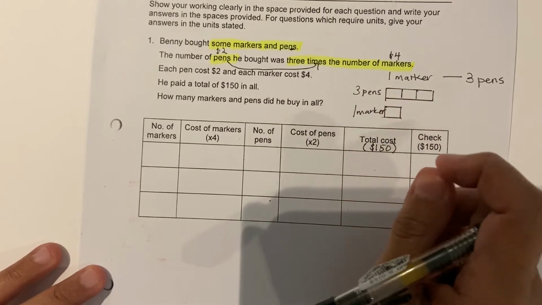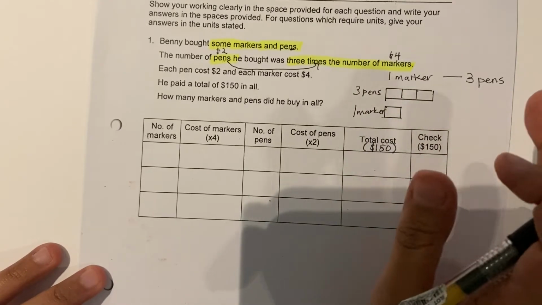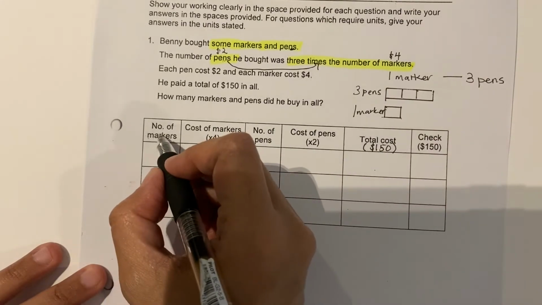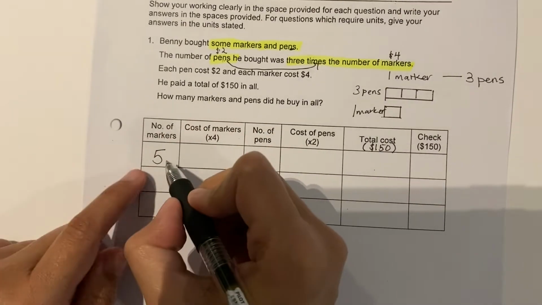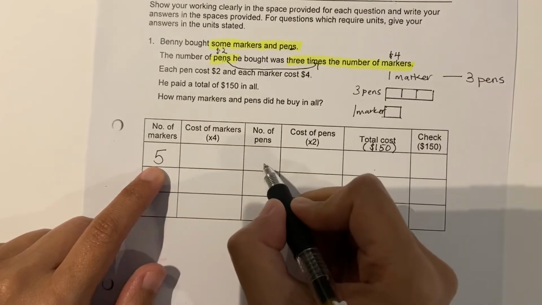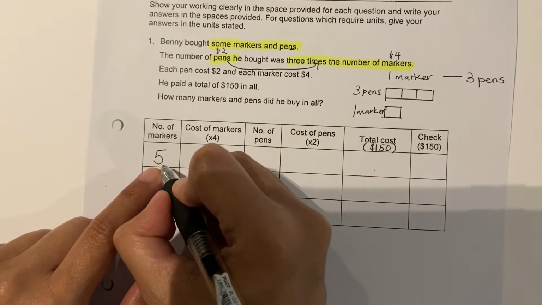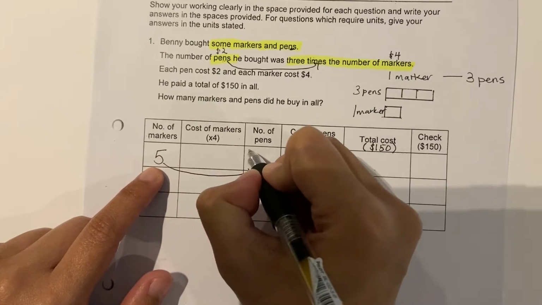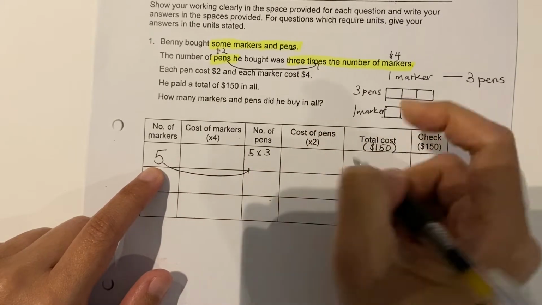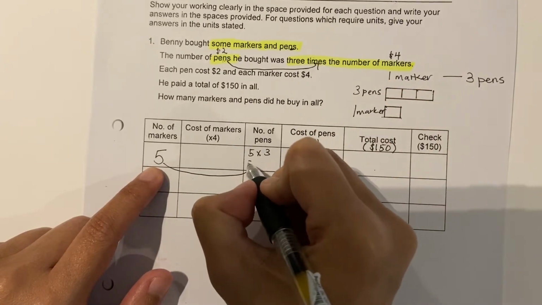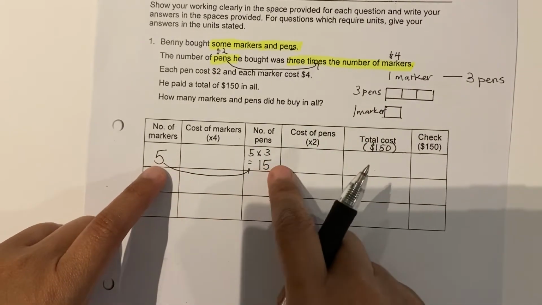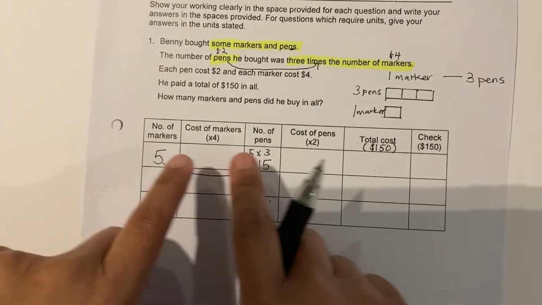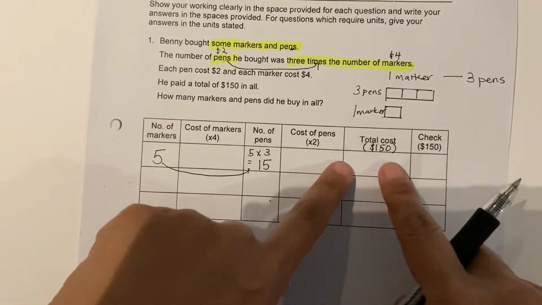Okay, so let us take a nice number. Let's say we take 5 markers. So if there's 5 markers, your pens will be 5 times 3, because it's 3 times pens. So here will be 15 pens. Once you have established the number of markers and number of pens, then you can fill in accordingly.